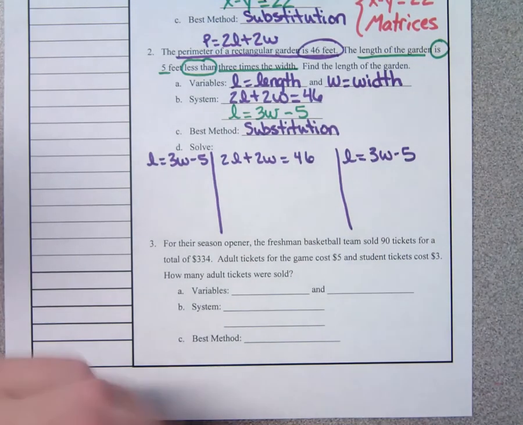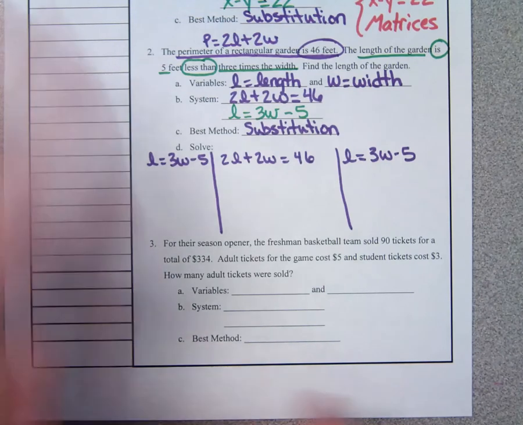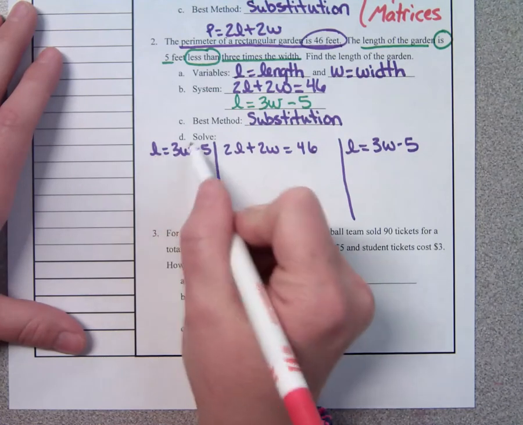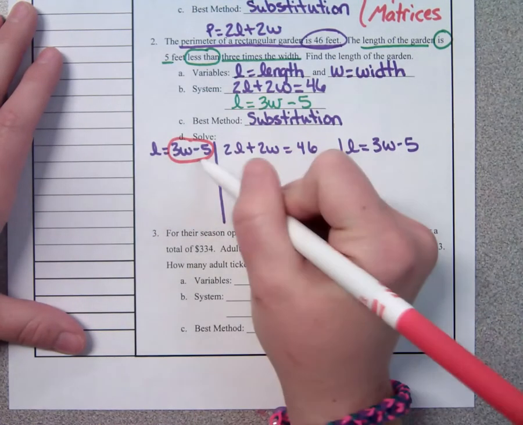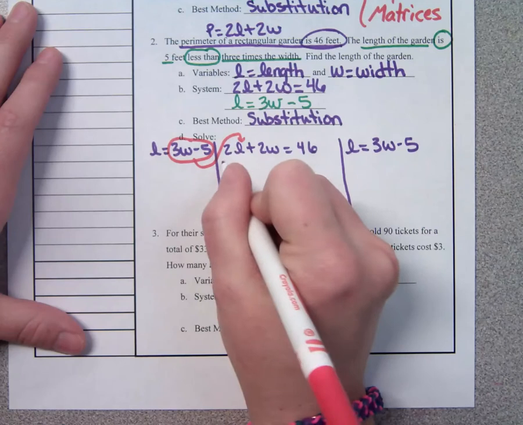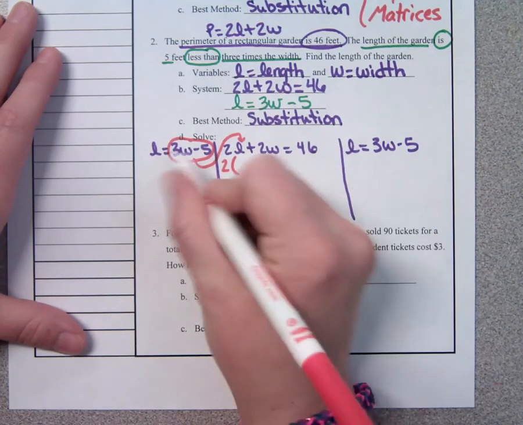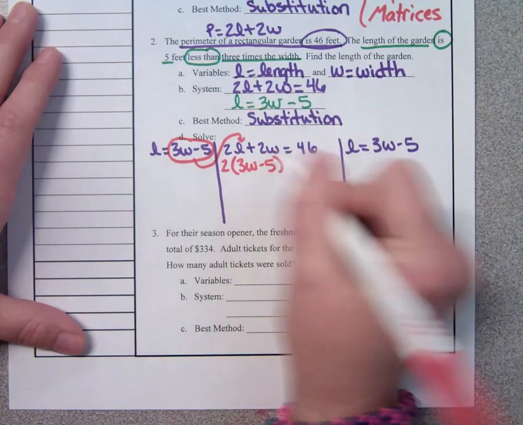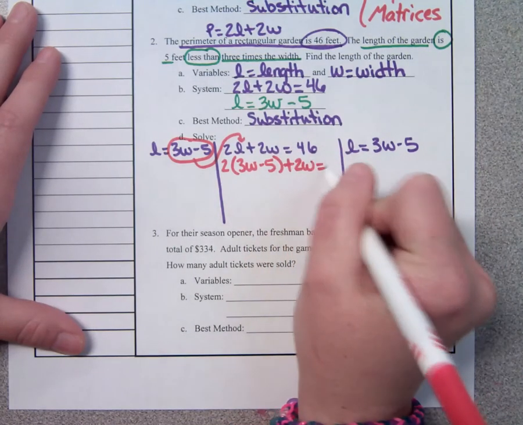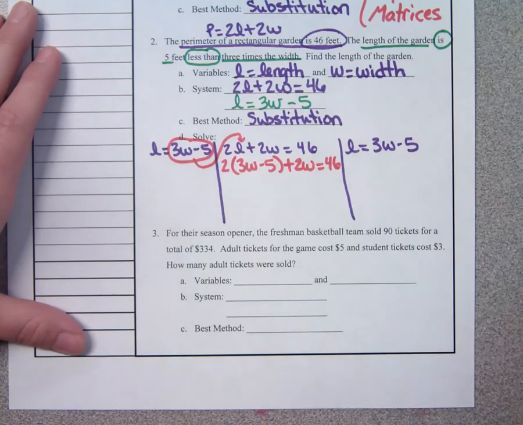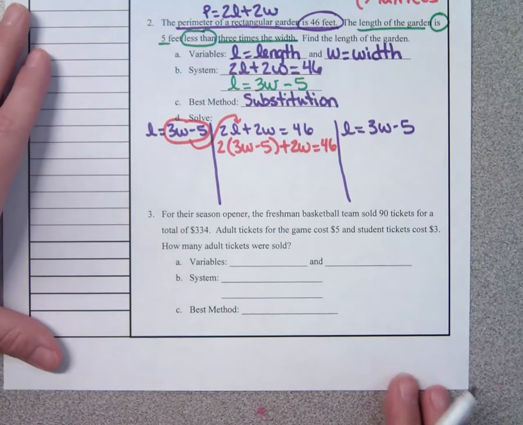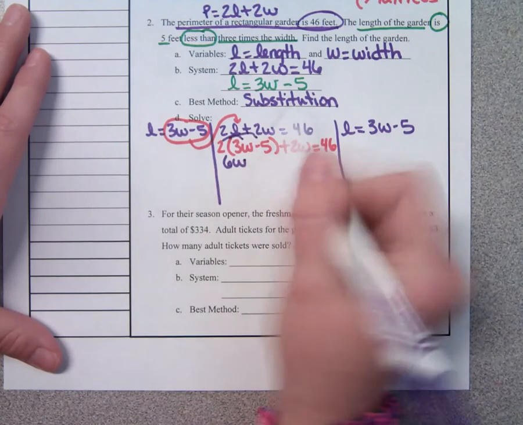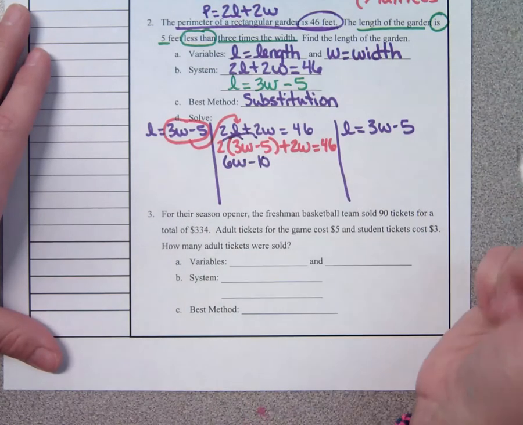So I want to make sure that you guys don't forget how to solve these by hand, even though you have seen some calculator tricks. So if this is what L equals, where am I going to put it? Into the L. So it's going to be 2 times L, which is 3W minus 5. Then I recopy the plus 2W, the equals, and the 46. Next thing I want to do is I want to distribute. So 2 times 3W is 6W. 2 times negative 5 is negative 10. And then I recopy.